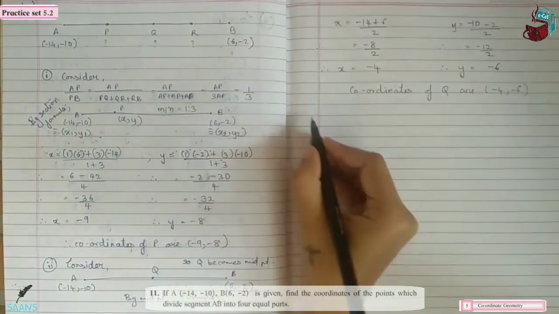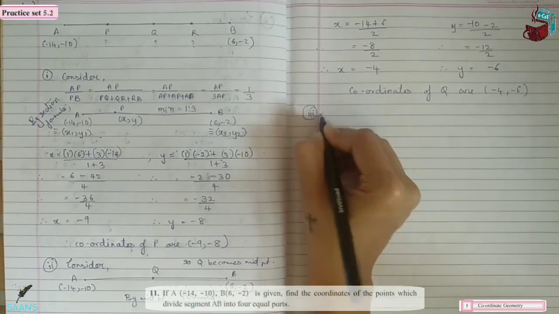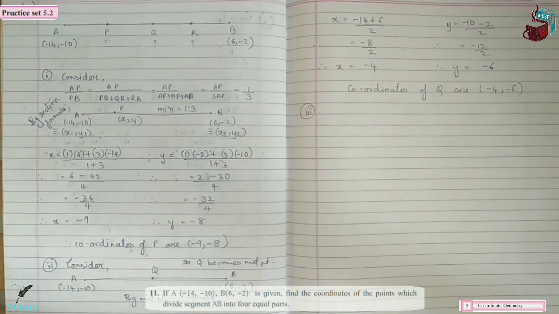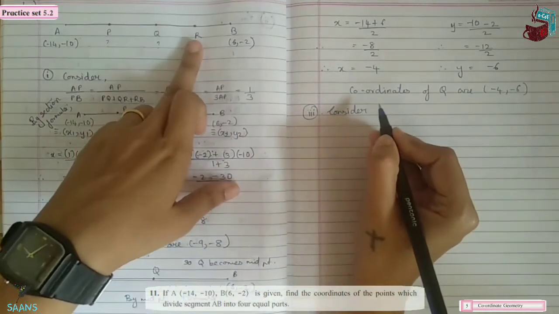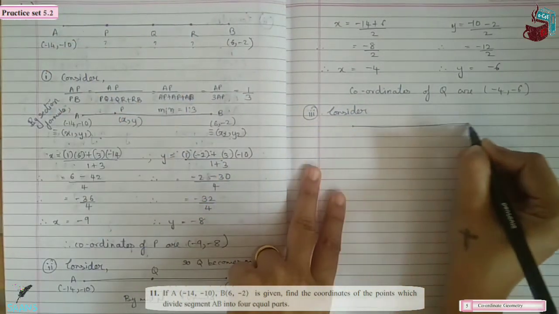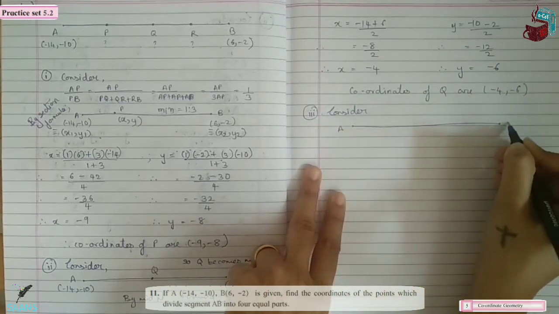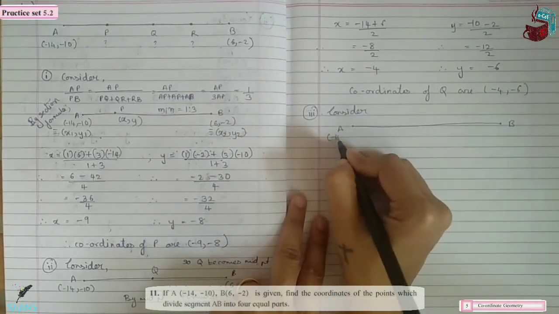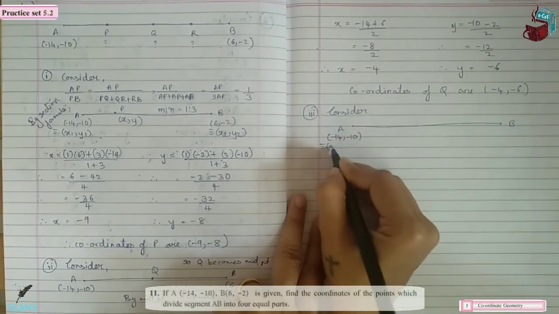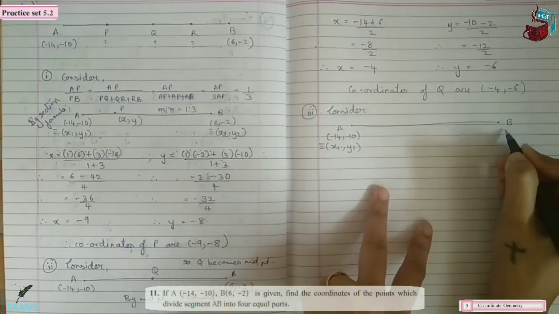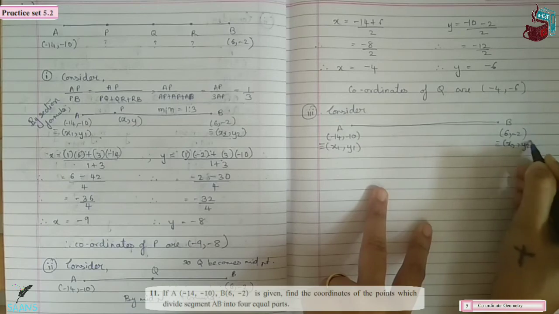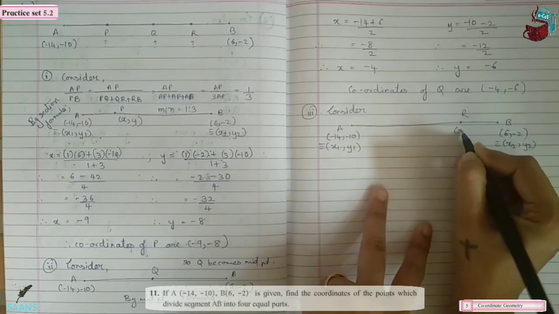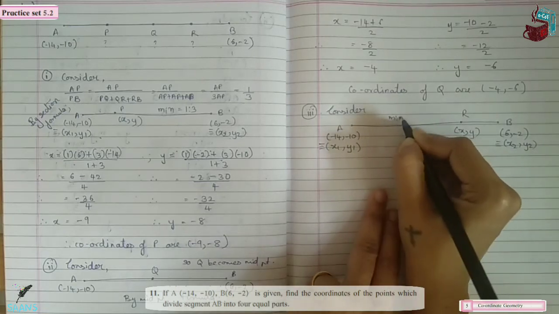And lastly, we come again to the section formula for this particular thing. After this is a very interesting and lovely sum; I am very happy about that one. Now, as I told you, consider. We want to do it for R. Take A as (-14, -10), nothing but x1, y1. This is (6, -2), nothing but x2, y2. And we have R somewhere over here, (x, y).